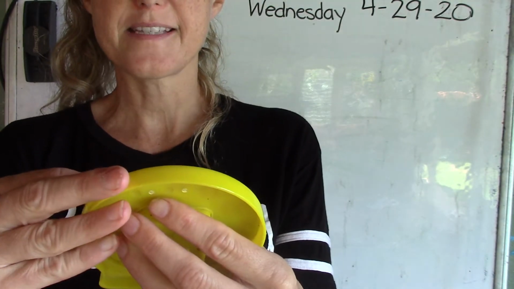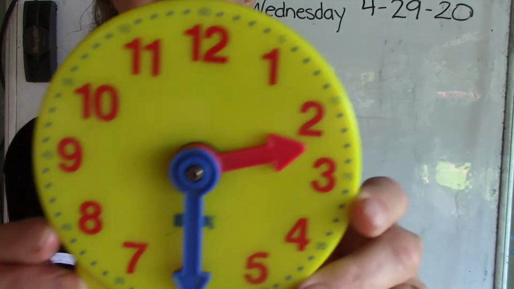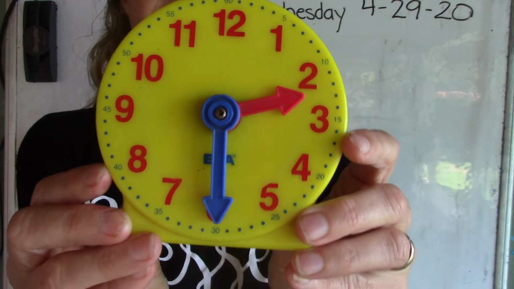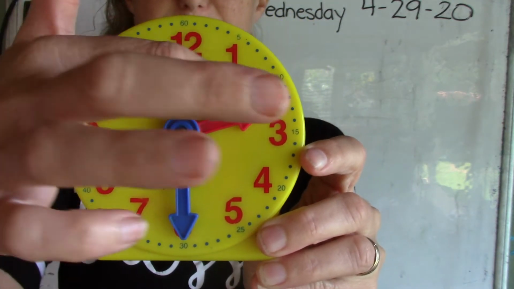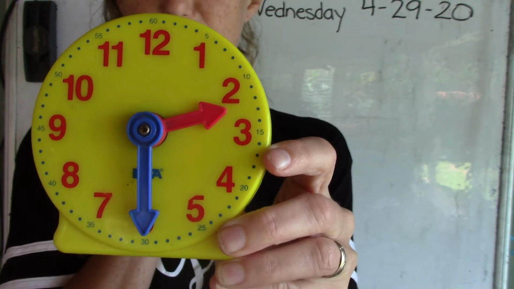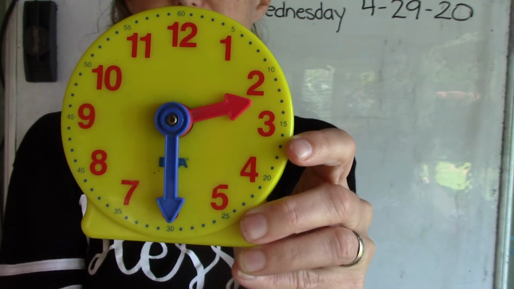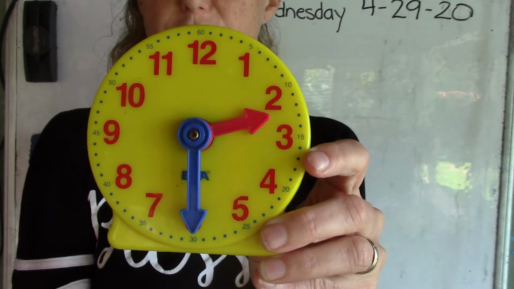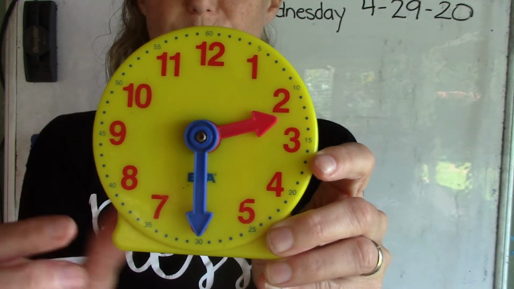What about this time right here? The hour hand is between the 2 and the 3, and we go back to the 2. Right, so it's 2, and then the minute hand is pointing straight down, which is 30. So it's 2:30.